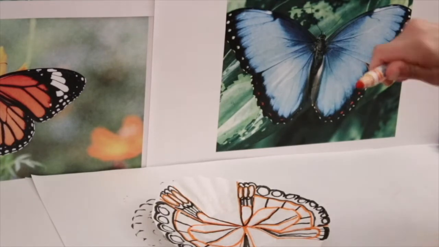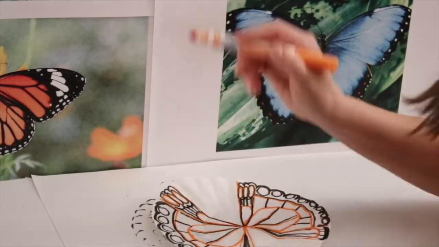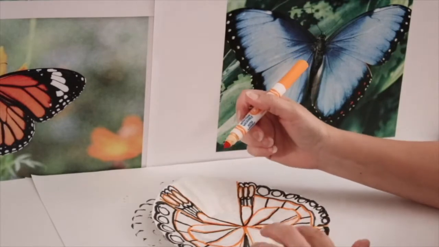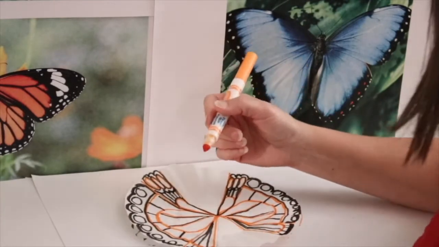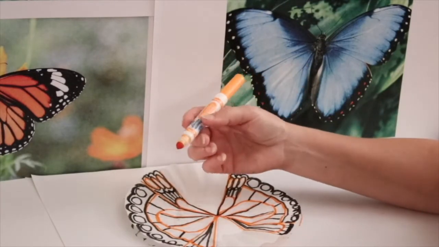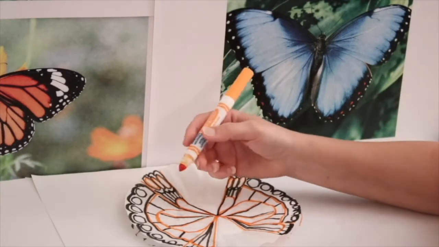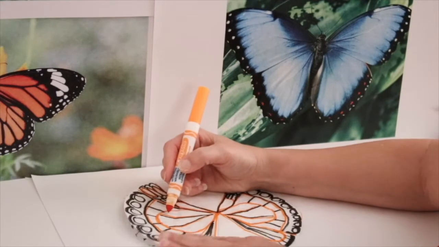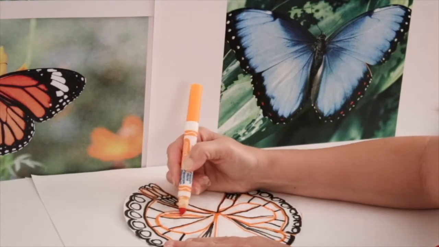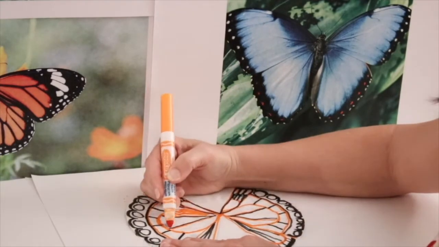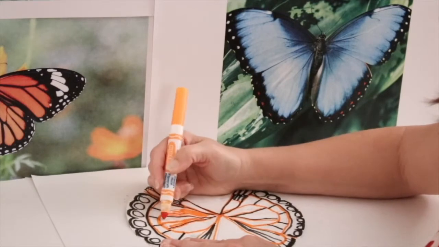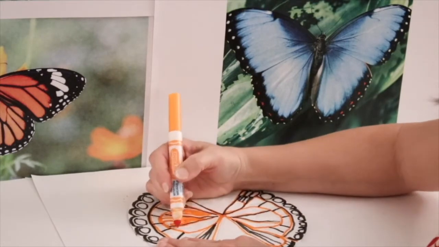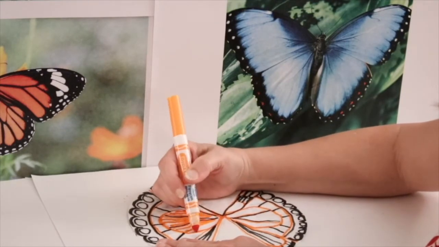So now I have my orange, and instead of coloring the whole thing, I always tell my students, don't chicken scratch. Be very careful about how much ink you're putting on there. You don't want to tear a hole in the wings. So go ahead and just very gently make some kind of stripes. You don't need a whole lot because when you add the water, it's going to spread out.